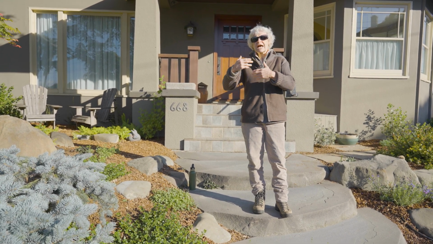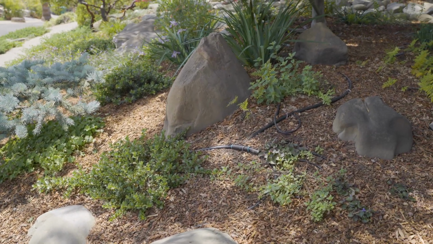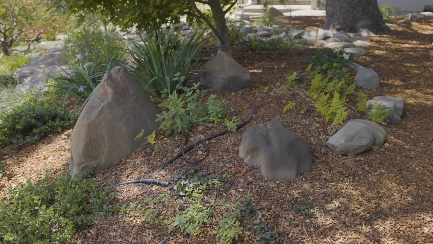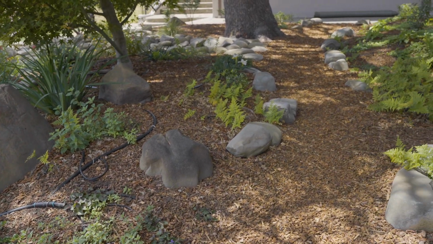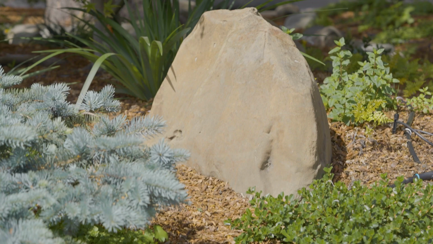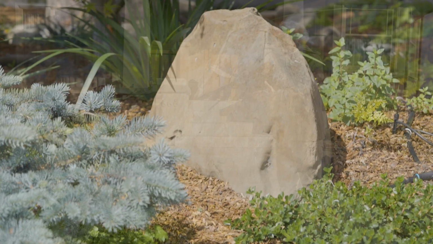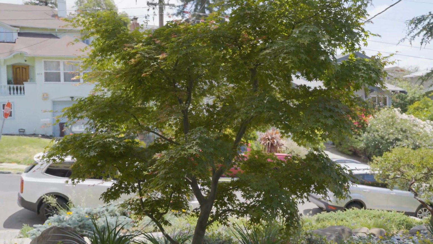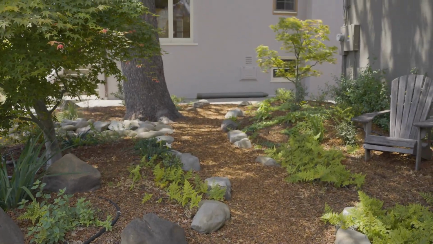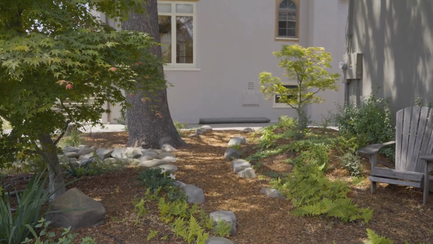So it naturally allows your eye to flow from one stone to the other, bringing you to the beautiful boulder and the entrance to the pathway. So it's bringing you to the boulder and into the garden, to the maple and the plants surrounding the maple, as well as bringing your eye to the beginning and starting of a path.